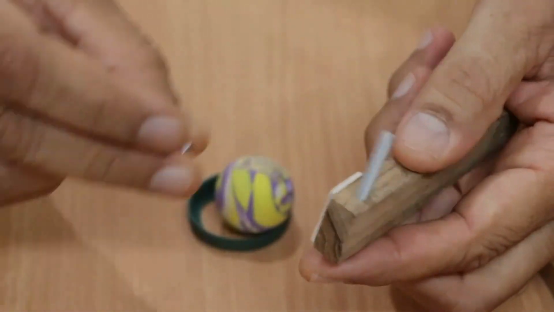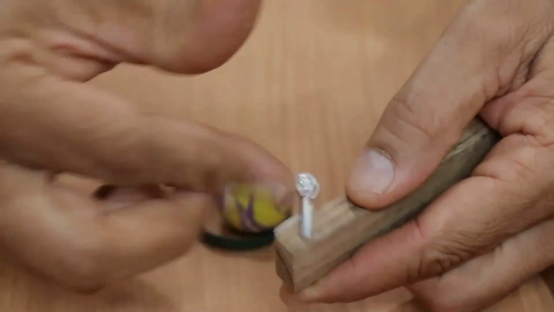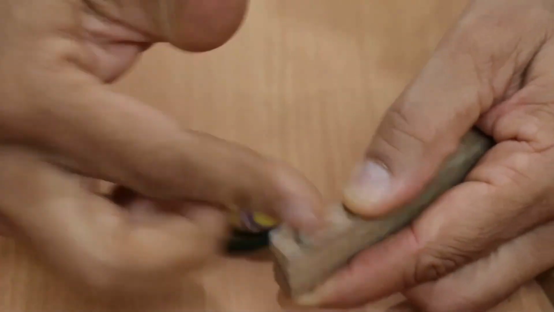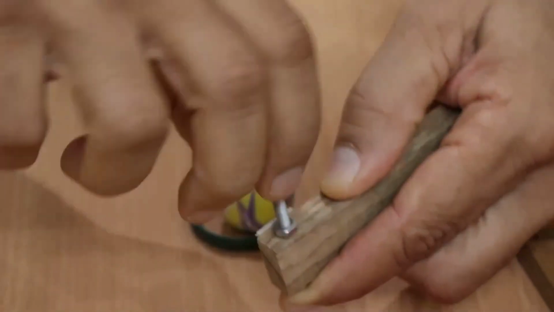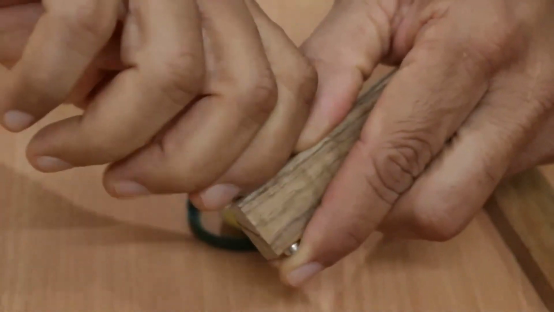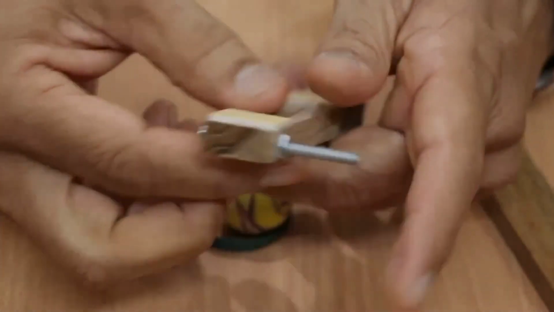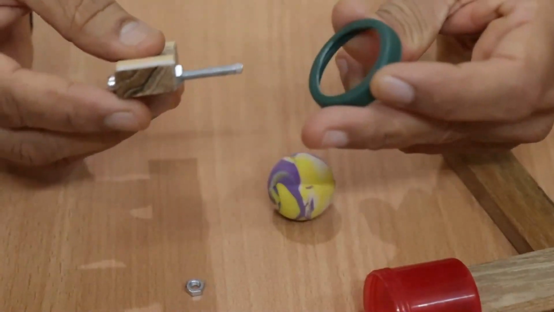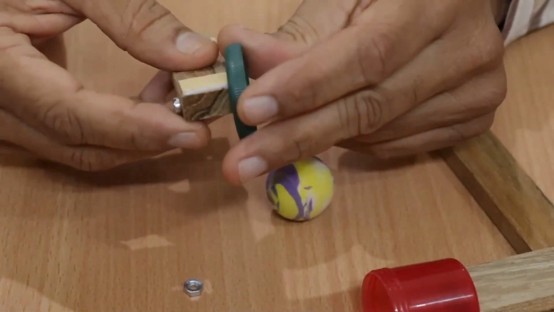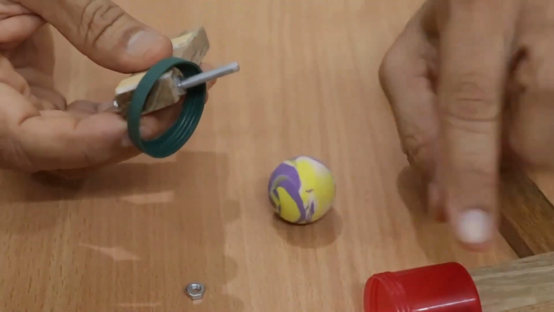Then place 1 nut onto this bolt. You don't need a screwdriver for this. You can just completely bring it down and fix it like this. So it is done. Then I'll just place this cap like this. This is nothing but the cap of this container actually.